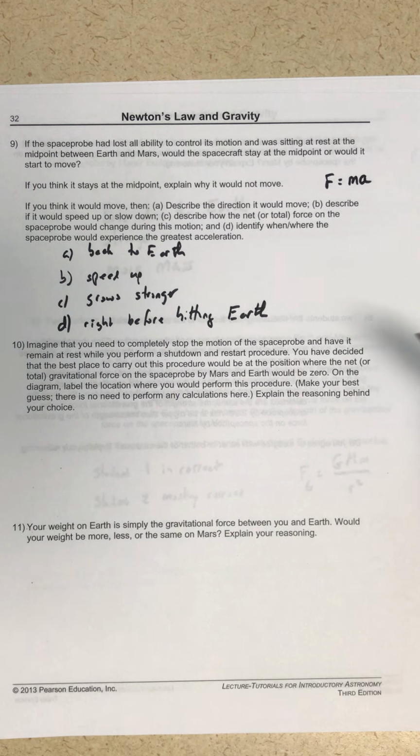All right, question 10. Imagine that you need to completely stop the motion of the space probe and have it remain at rest while you perform a shutdown and restart procedure. So unfortunately, you have to reboot your space probe. You have decided that the best place to carry out this procedure would be at the position where the net or total gravitational force on the space probe by Mars and Earth would be 0.